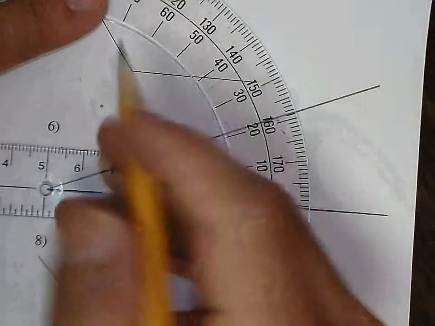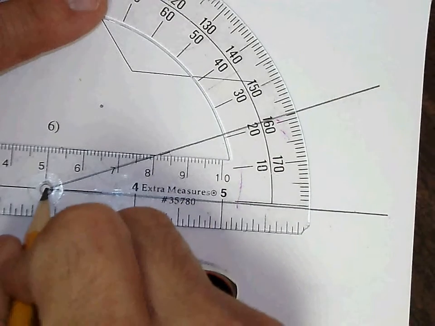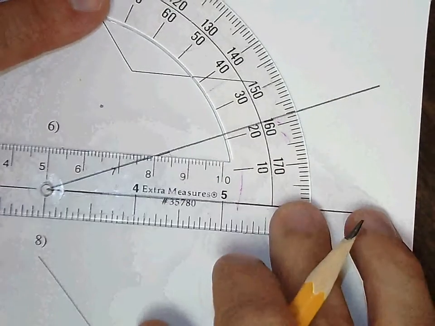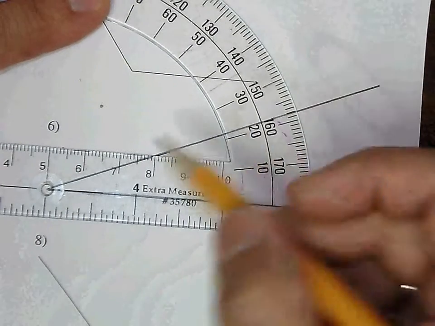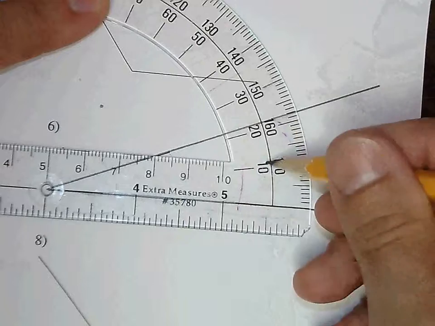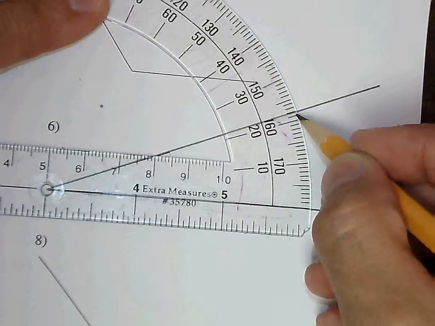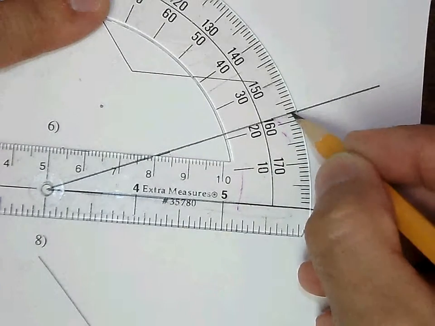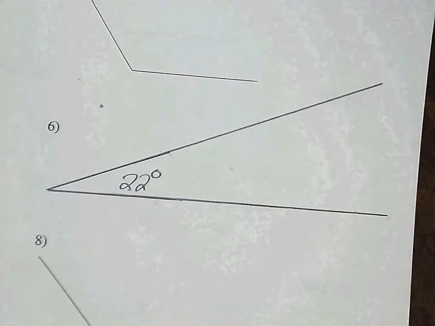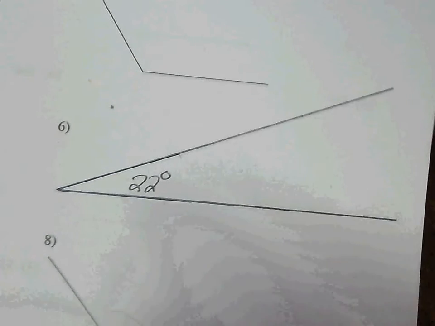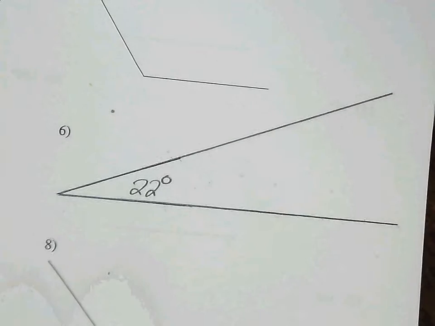So again, put the vertex of your angle right in the middle of the circle, line up the protractor here on the bottom, and then we're going to measure the angle here. So 10, 20, looks like 21, 22. Okay, so I'm going to call this one even 22 degrees. Okay, that's number 6. So go ahead and do the rest of these.